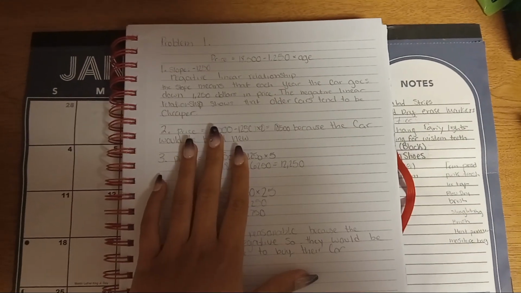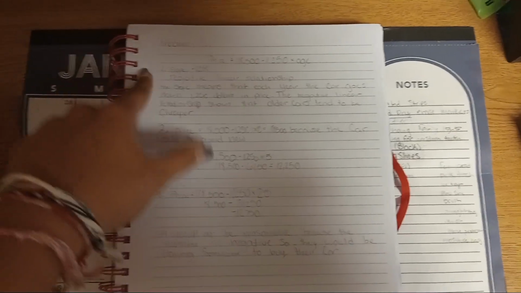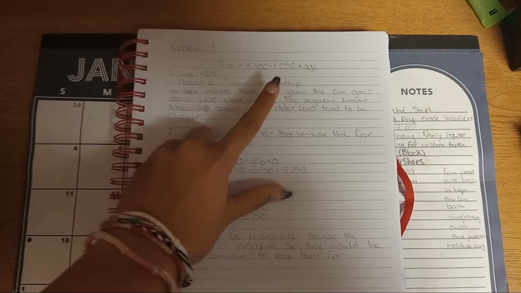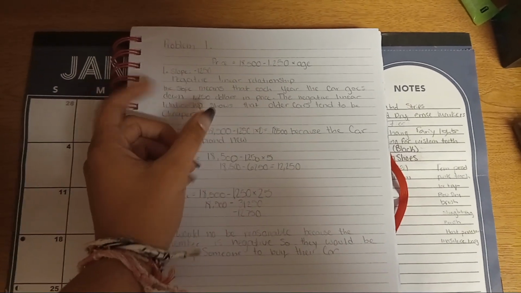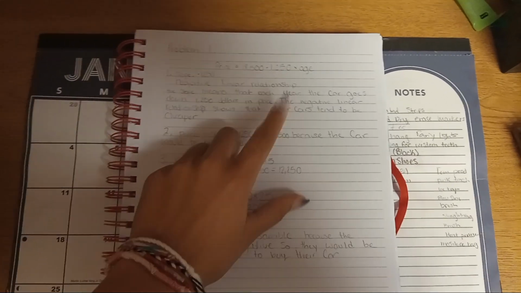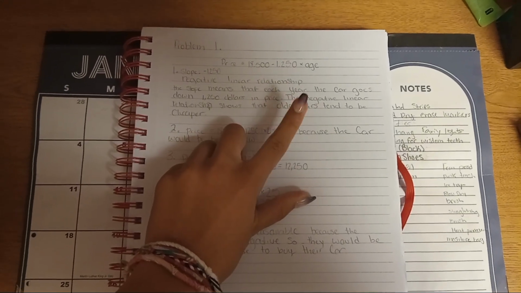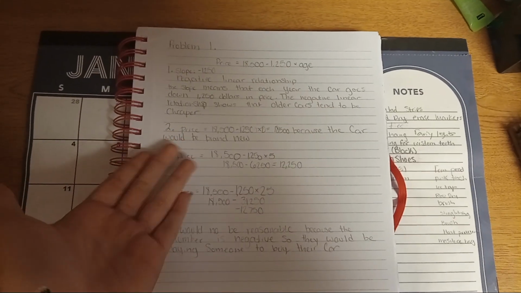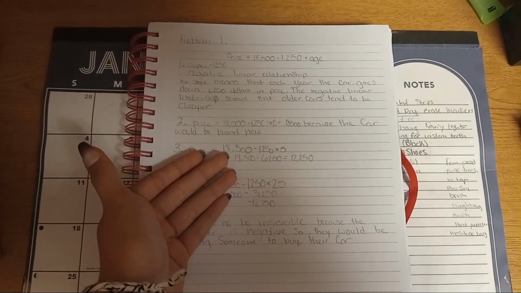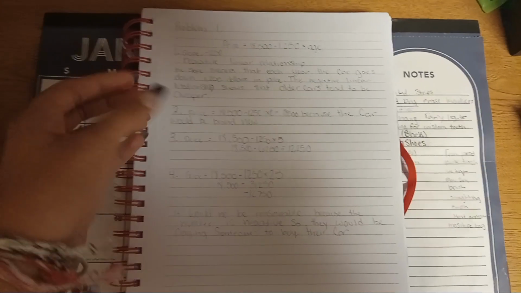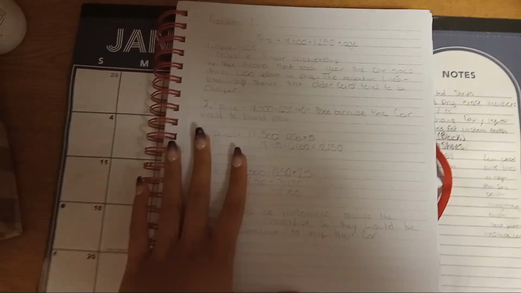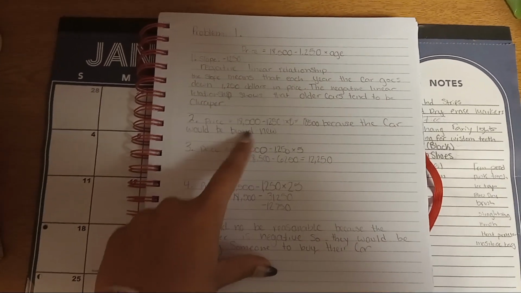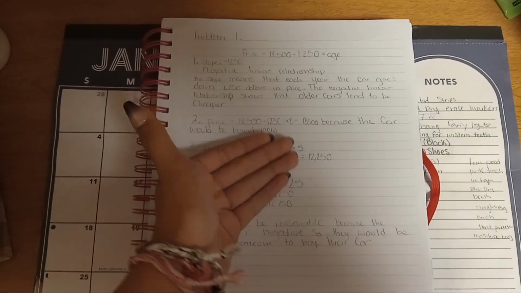So for problem 1, for the first section, the slope is negative 1,250, which shows you that it has a negative linear relationship. The slope means that each year the car goes down $1,250 in its price. The negative linear relationship shows that the older the car tends to get, the cheaper the price will be.